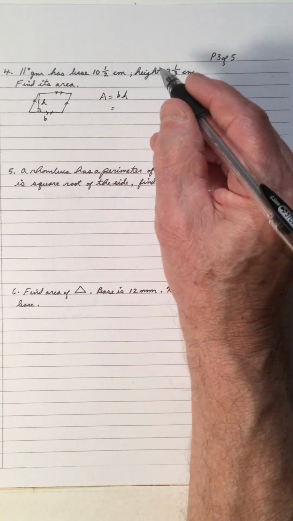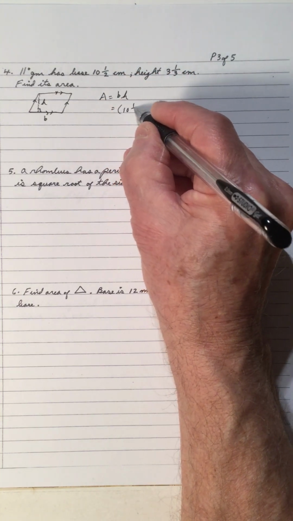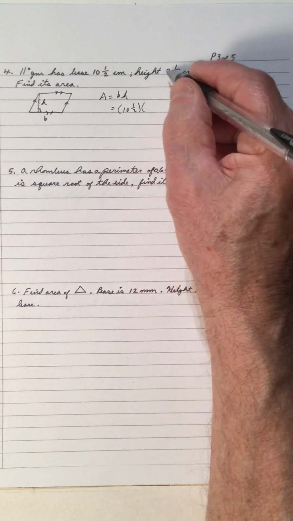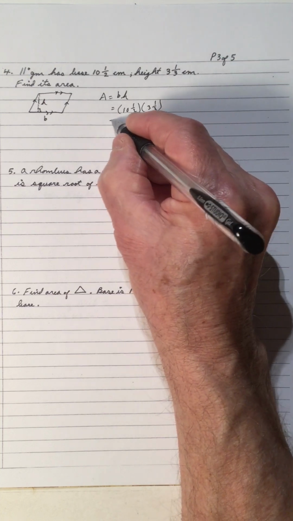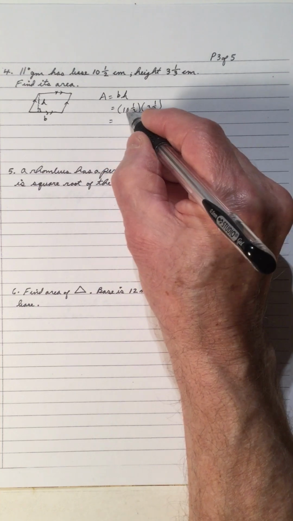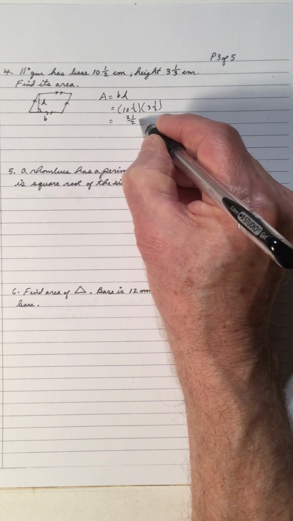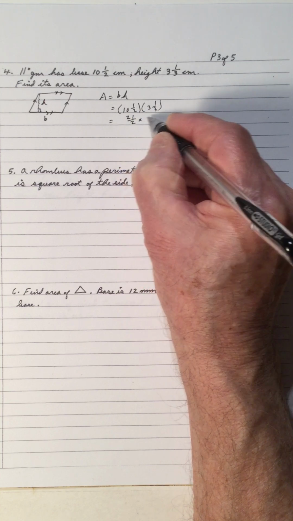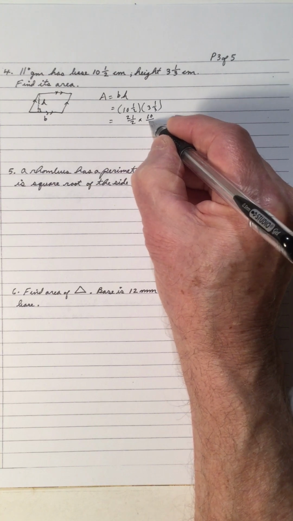And the base is 10 1/2, and the height is 3 1/3. Again, change these mixed numerals to improper fractions. 10 times 2 is 20, plus 1 is 21/2. And this one is 3 times 3 is 9, plus 1 is 10/3.